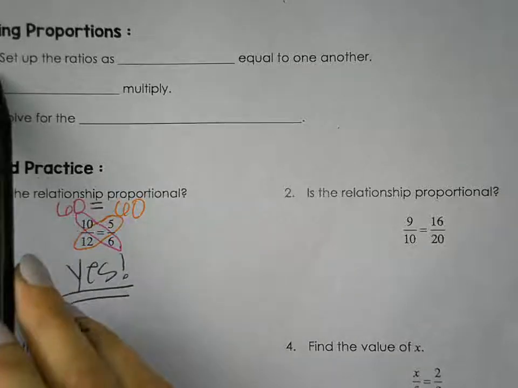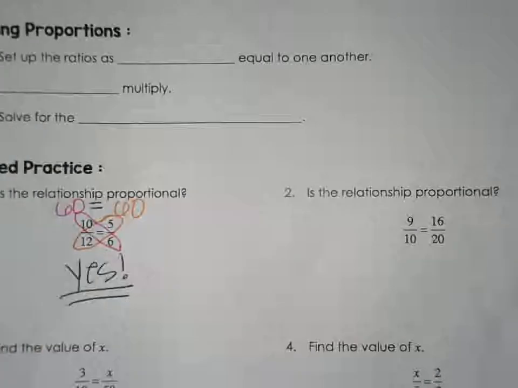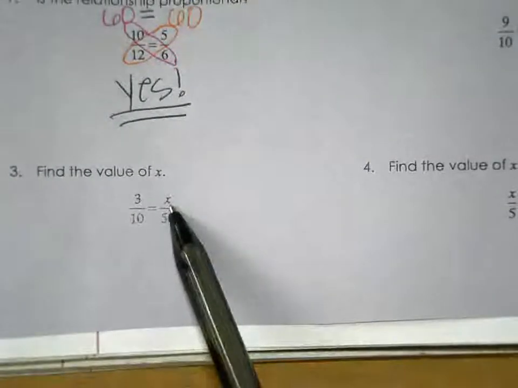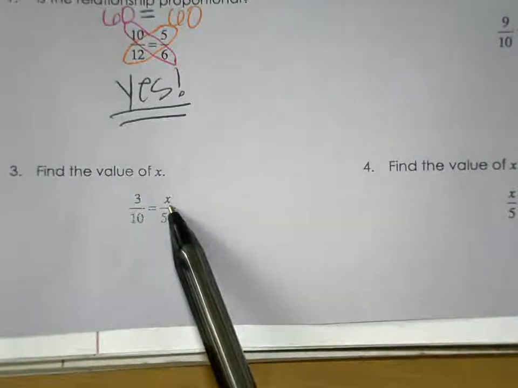So number 1 on solving proportions, so now we have to solve. When I say solve, it's like when we look at number 3, you see there's that x there. Find the value of x. That's what I mean by solve. That's what you need to do when I say solve. I mean, what does x equal?